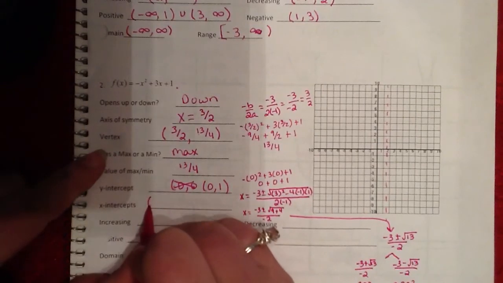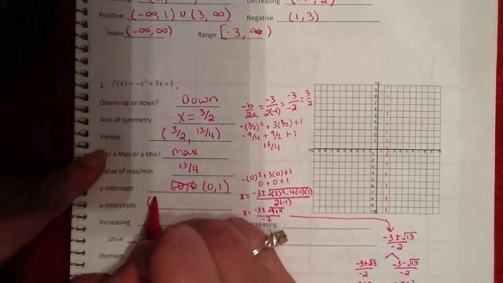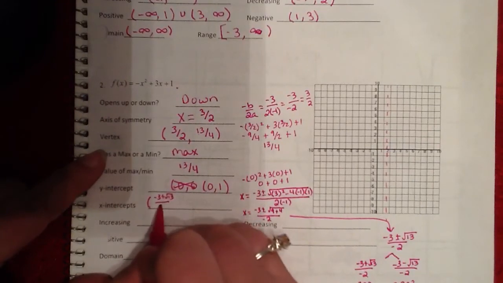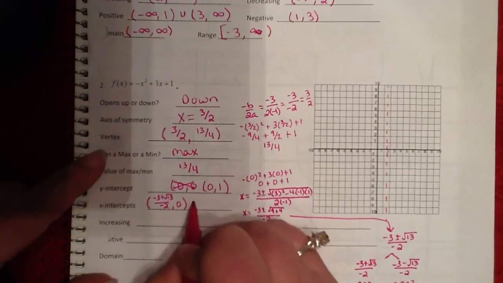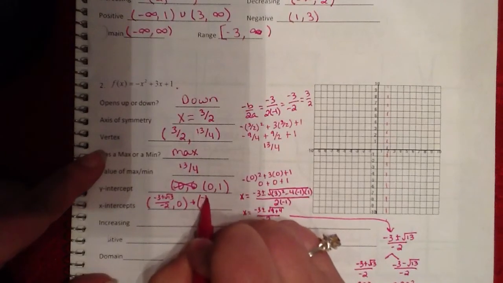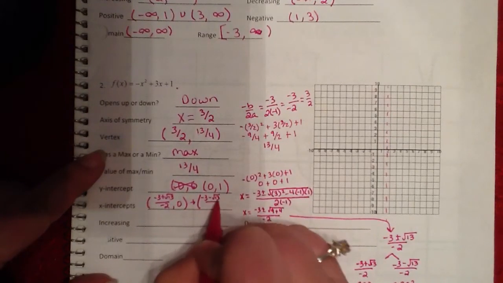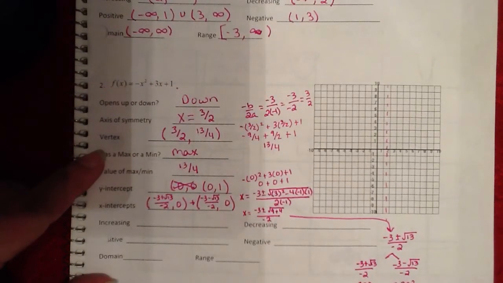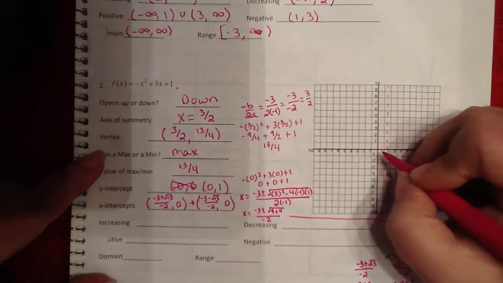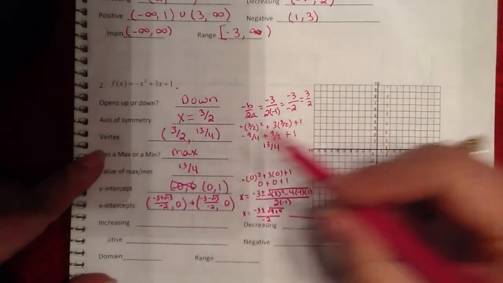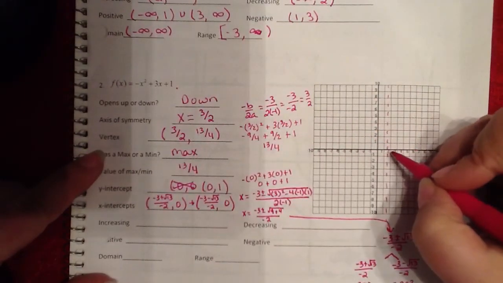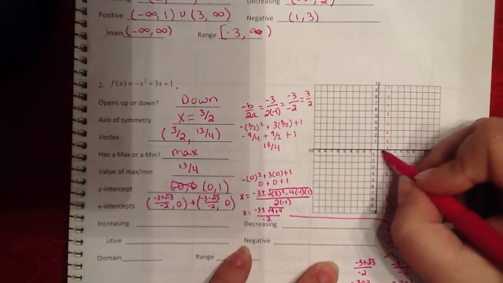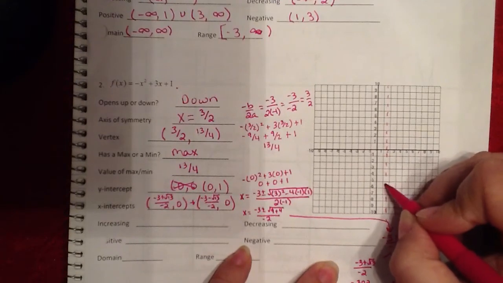When I write them as x-intercepts, I'm going to write them in their fraction form. Negative 3 plus the square root of 13 over negative 2, 0. And negative 3 minus the square root of 13 divided by negative 2, 0. But I need them in their decimal form so I can graph. So let's go ahead and graph everything. The vertex is at 3 halves, 13 fourths. So 13 fourths would be 6 1/4.